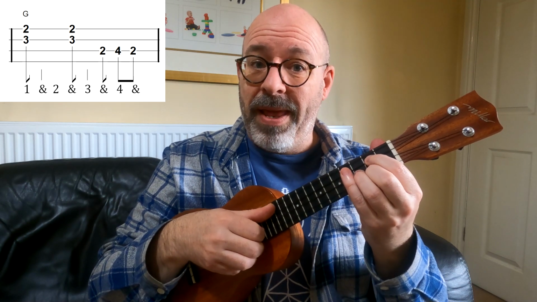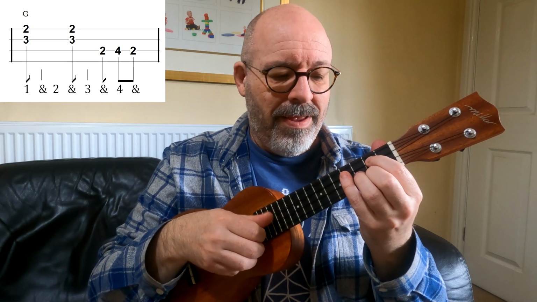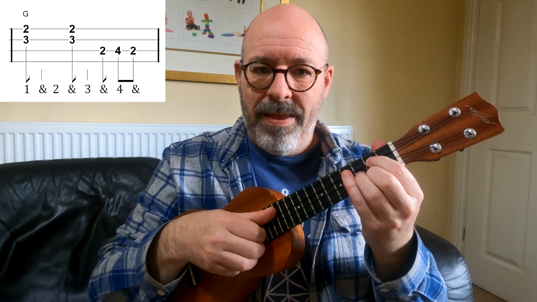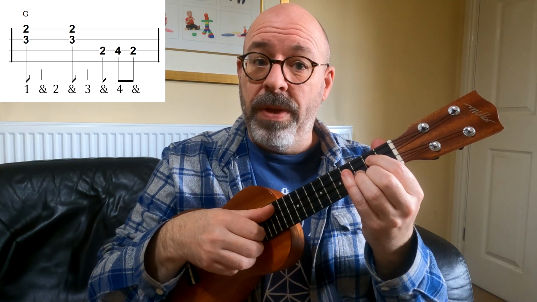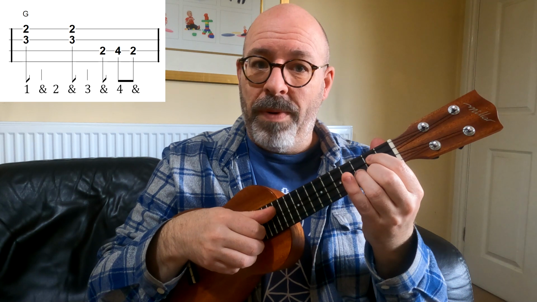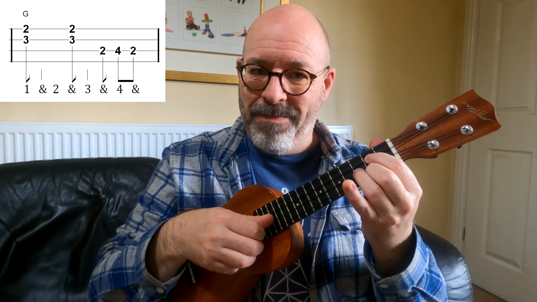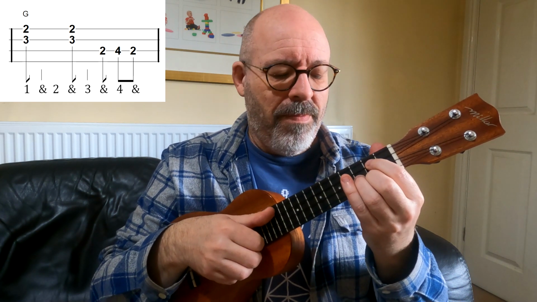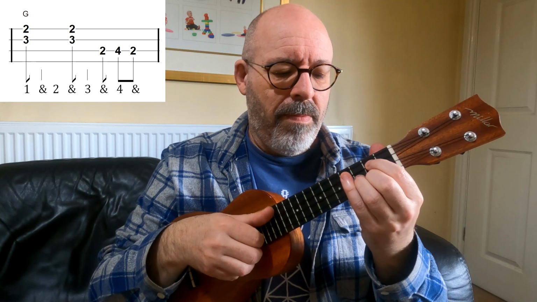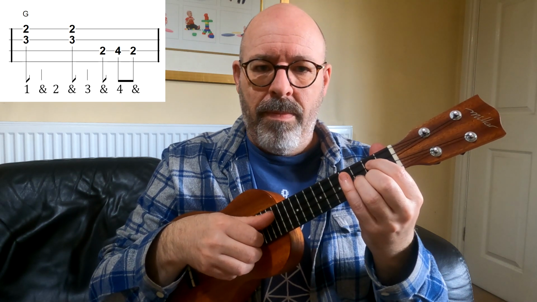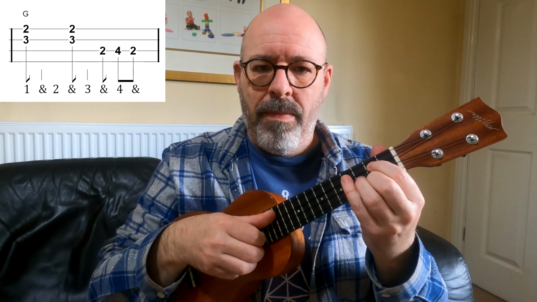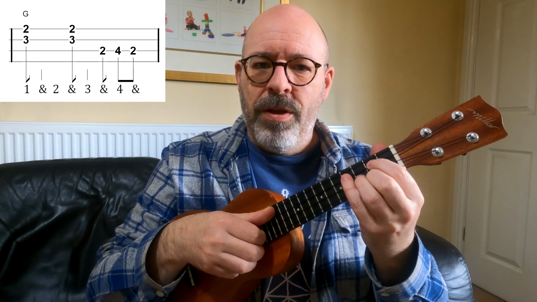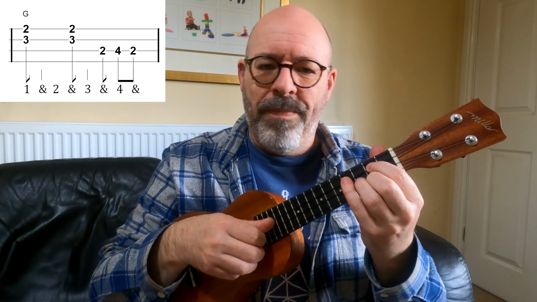and our thumb is playing that little bass line. Now I'm plucking those, but you could play it, hammer it on, and then play again. That's up to you. So just get used to doing that.